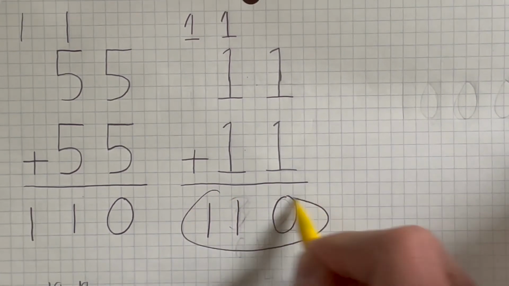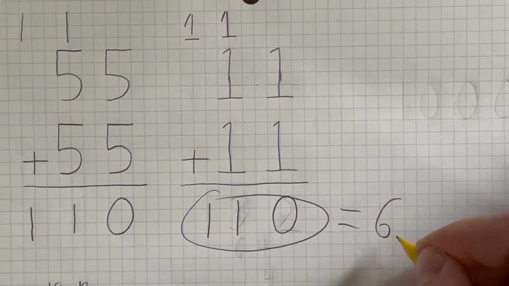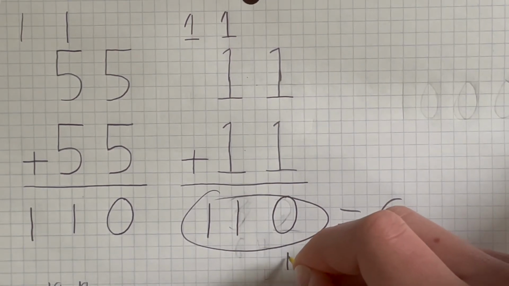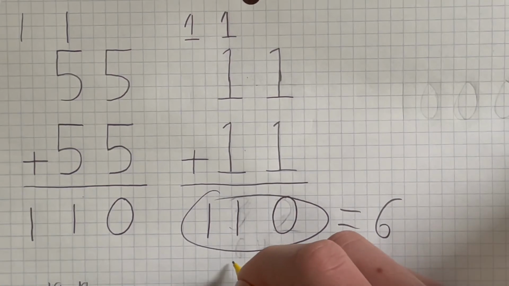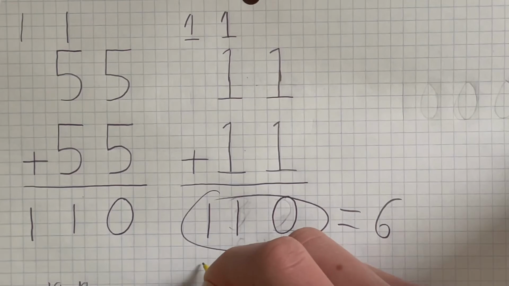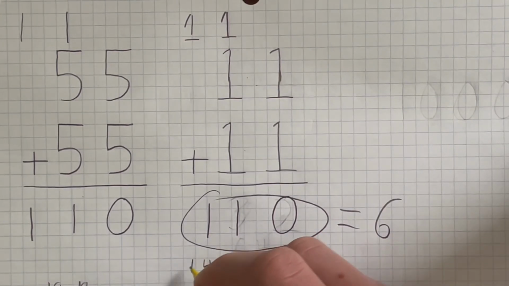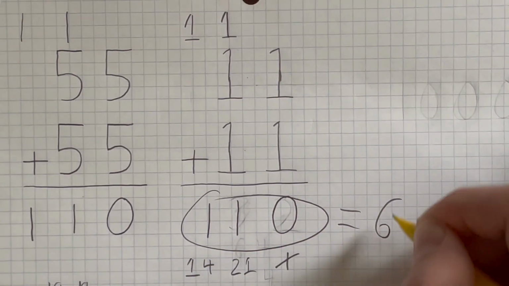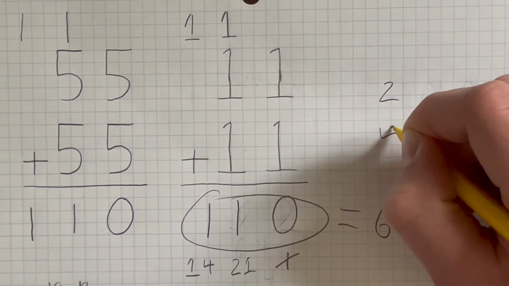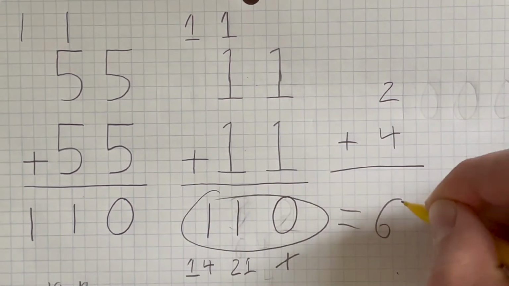This is actually 6. There's 0 1s, so no 1s, and we have 1, 2, and then this is the 4s column, and we have 1, 4. So 2 plus 4 equals 6.